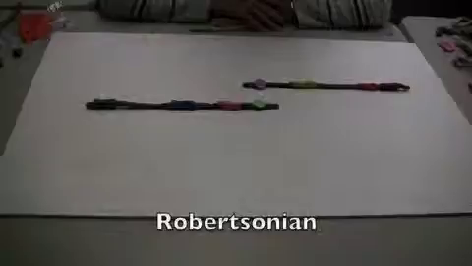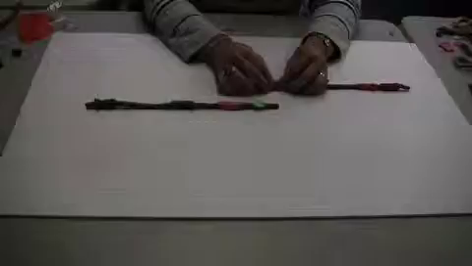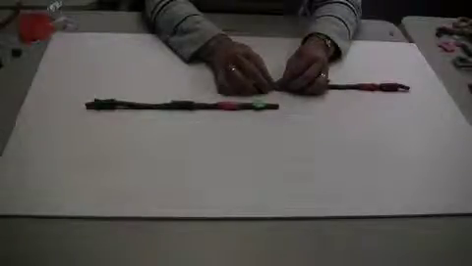A really specific type of translocation occurs often, and this is called a Robertsonian translocation. A Robertsonian translocation occurs between two acrocentric chromosomes.